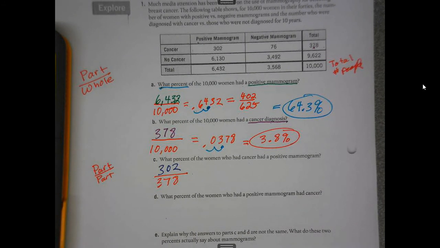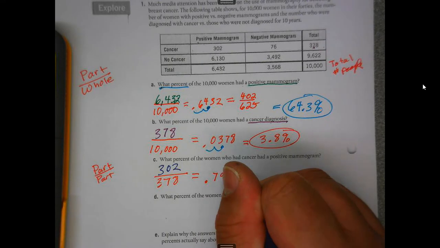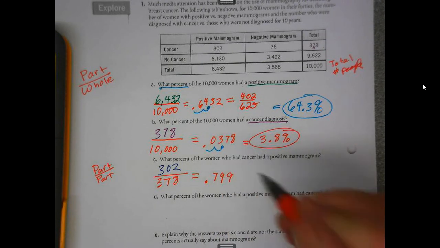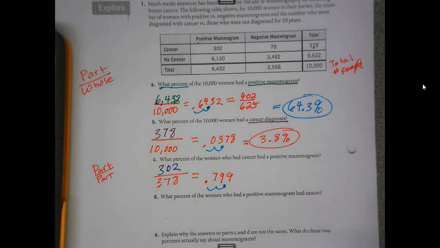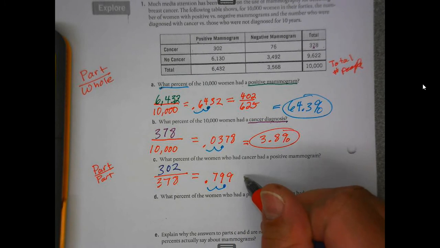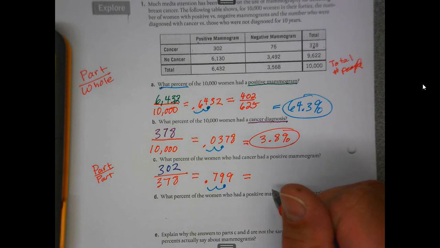I'm going to round this up again. Move my decimal over 2 places, and I get, of those that had cancer, it was 79.9%.